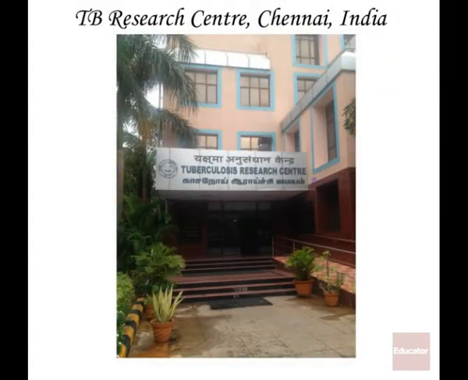So this is a picture of a TB research center in Chennai, India. And I gave a lecture there a few years ago, and the lecture was actually on nutrition and HIV, but a lot of the investigators were also considering the co-infection of HIV and tuberculosis.